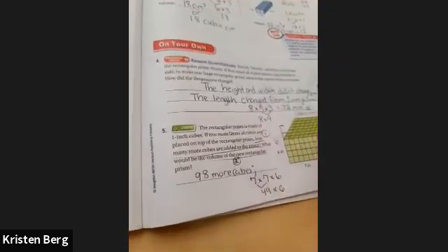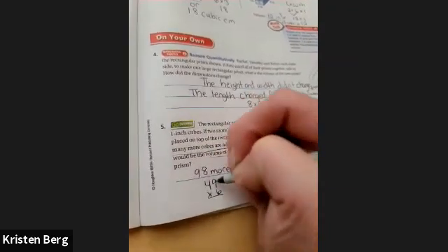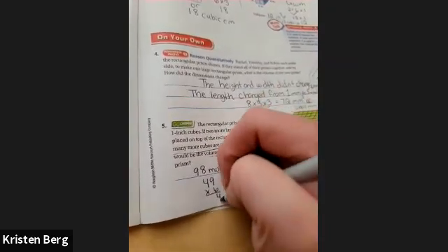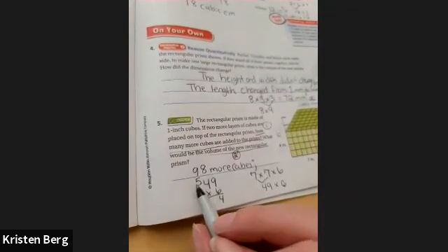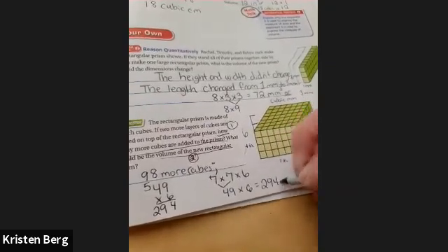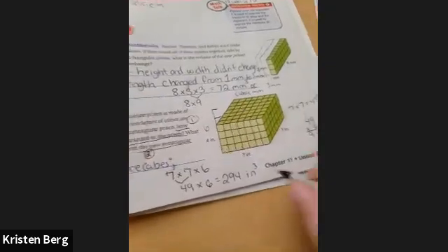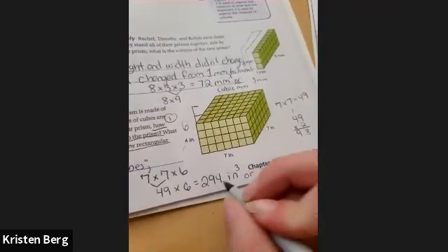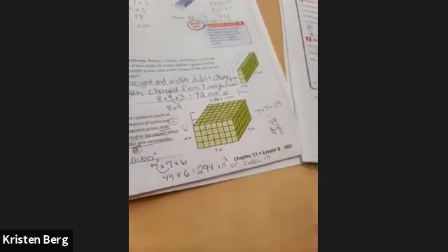So I'm going to do that over here. 49 times 6. 9 times 6 is 54, carry your 5. 6 times 4 is 24, plus 5 is 29. So therefore your answer would be 294. And this would be inches to the 3rd power, or 294 cubic inches. All right, next.